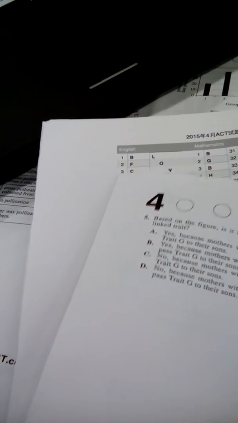Let's take a look at the next problem. 5. Based on the figure, is it likely that trait G is a sex-linked trait? Let's go through the answers.